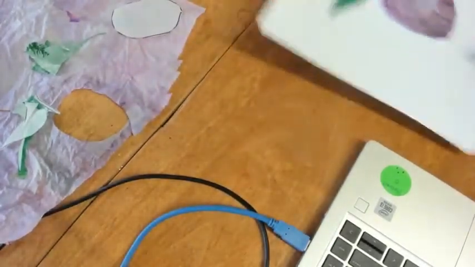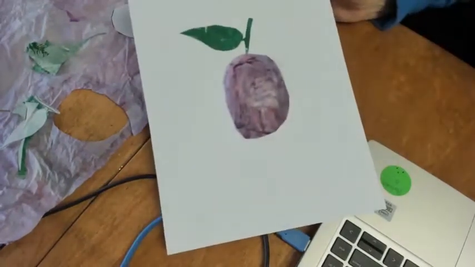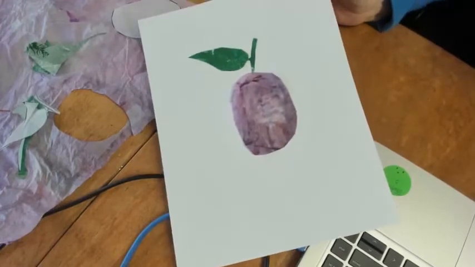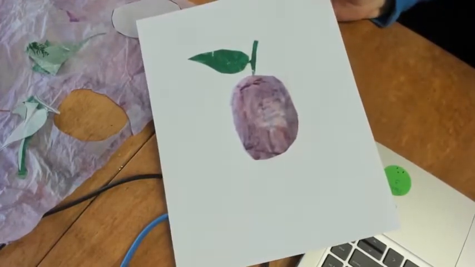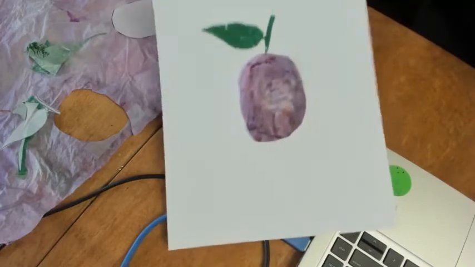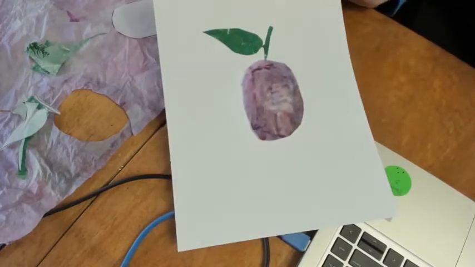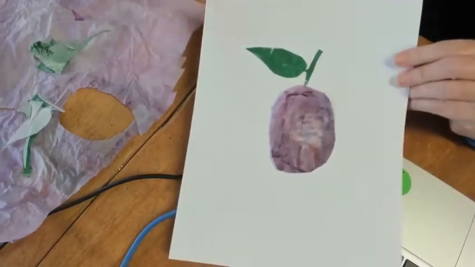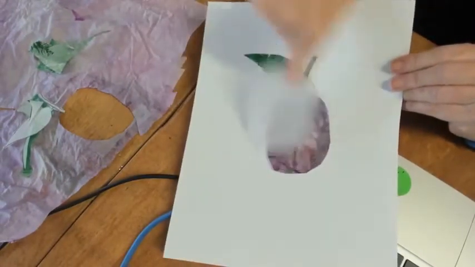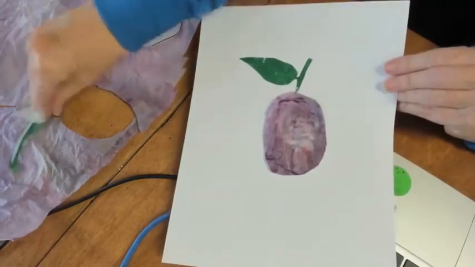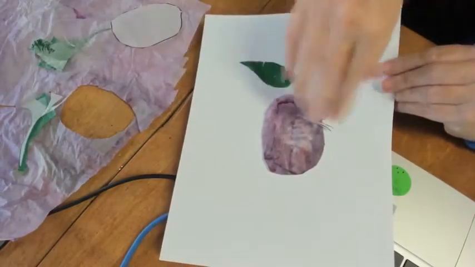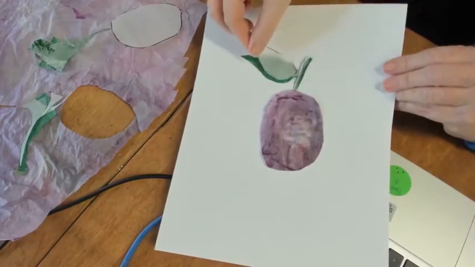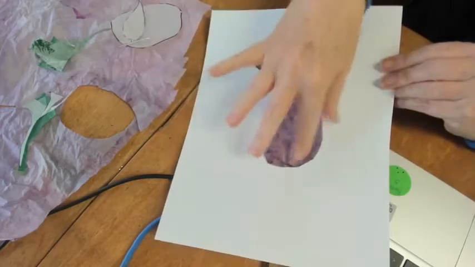So that's how you make a collage plum, the way that Mr. Eric Carle does it. And he illustrates all his books pretty much using his collage method that he developed himself. So that was an illustration of how to do one by using the little pattern. I did the pattern for the fruit and then the pattern for the leaves, and I came out with this.